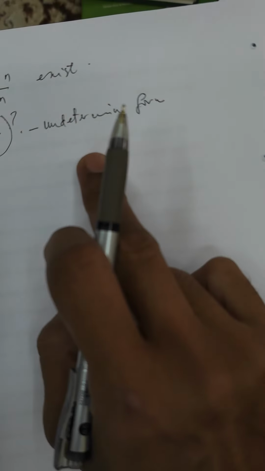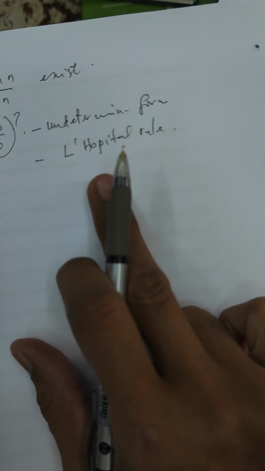This is what we call an undetermined form. So for the undetermined form, we can use the L'Hopital rule. How do you pronounce this thing? Some say it one way, some say it another. Just pronounce whatever you want, but I also don't know the correct pronunciation for that. I just call it L'Hopital rule.